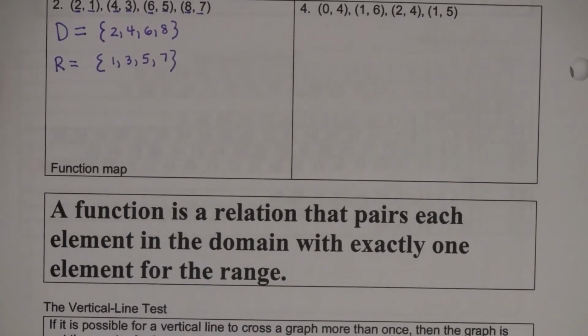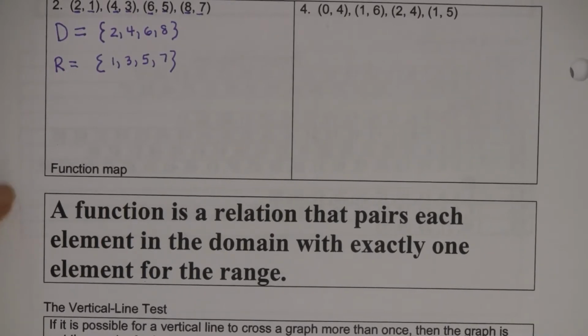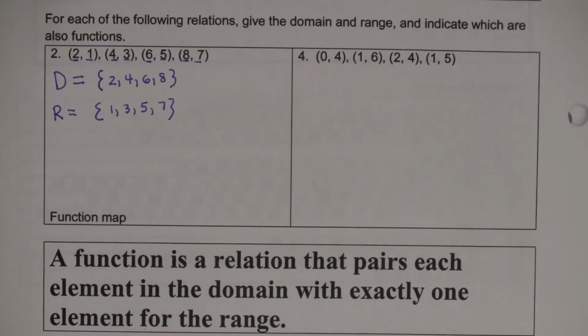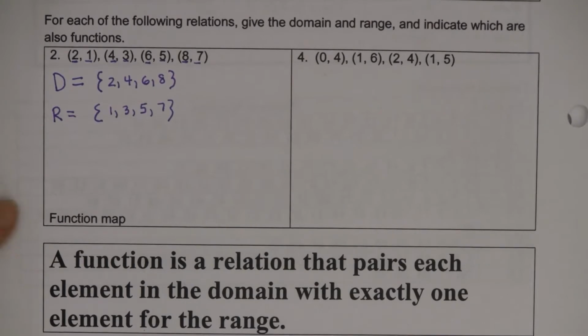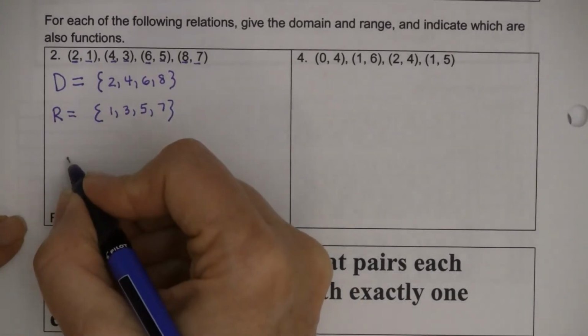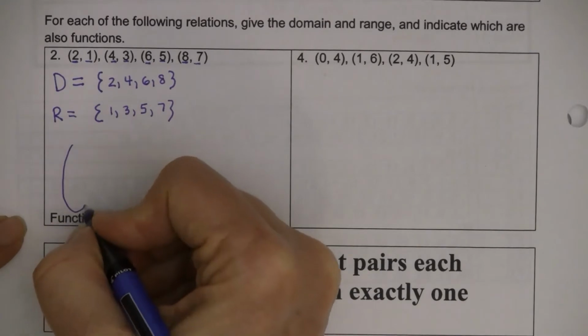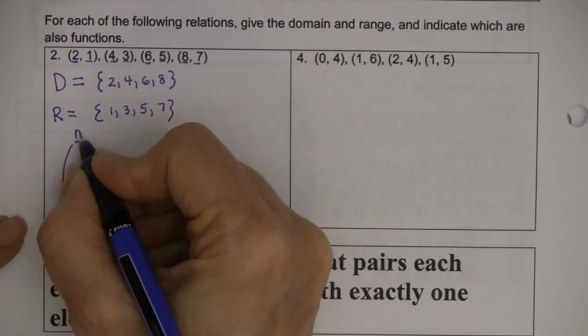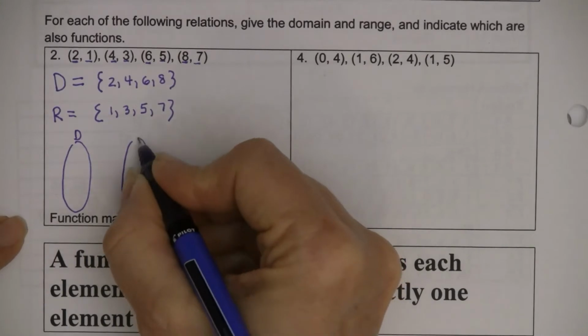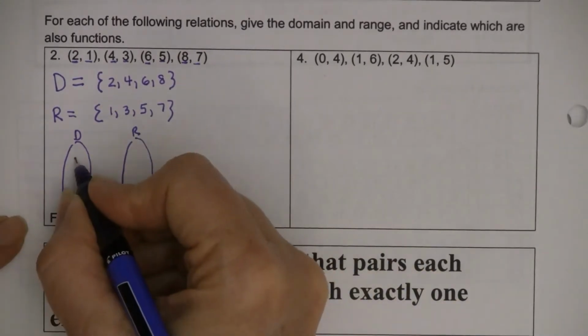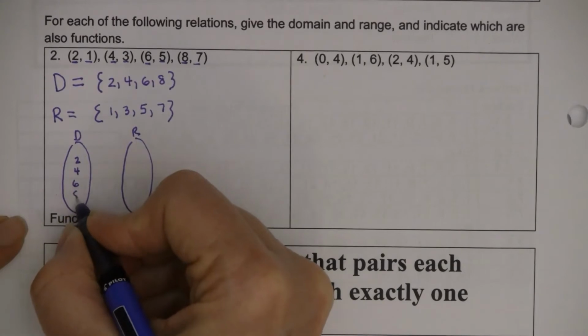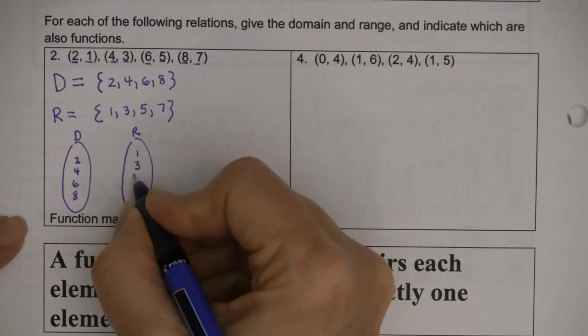So a function is a relation that pairs each element in the domain with exactly one element in the range. And it's nice to look at this on what is called a function map. You haven't seen a function map before, but they have them in your textbook, and usually people make them with an oval, and the domain is here, and the range is here. In the domain, you would put the items 2, 4, 6, and 8. And in the range, you would put the items 1, 3, 5, and 7.